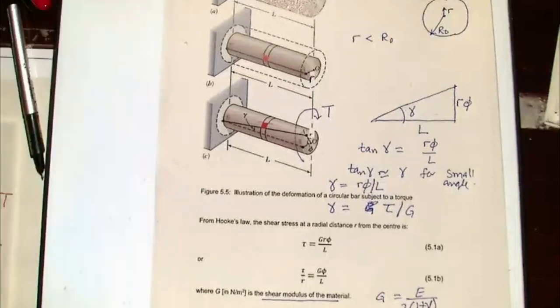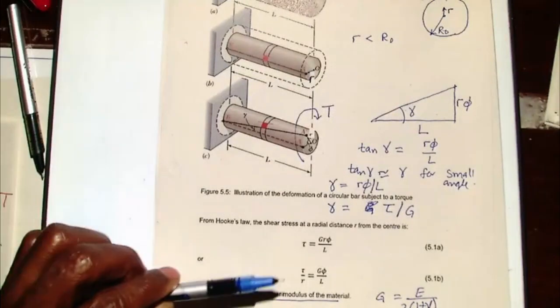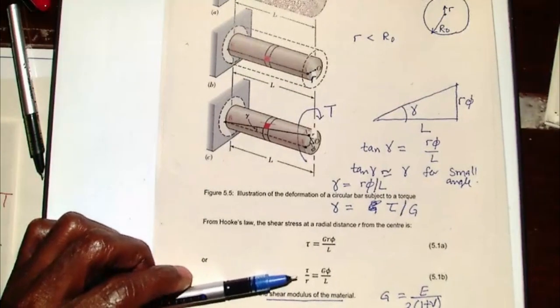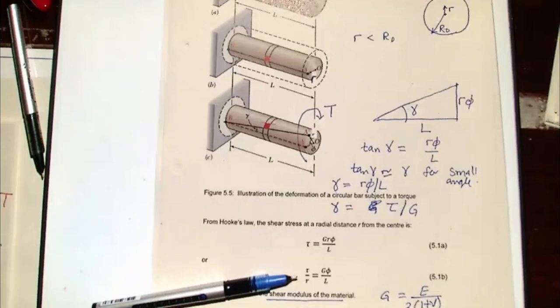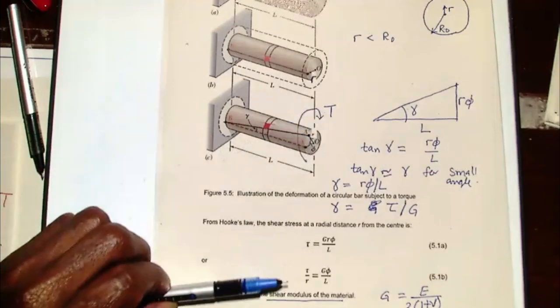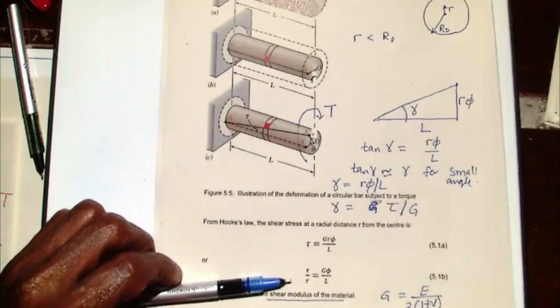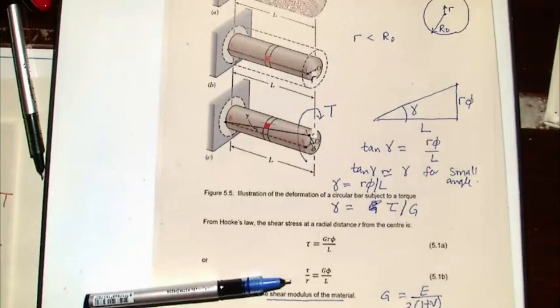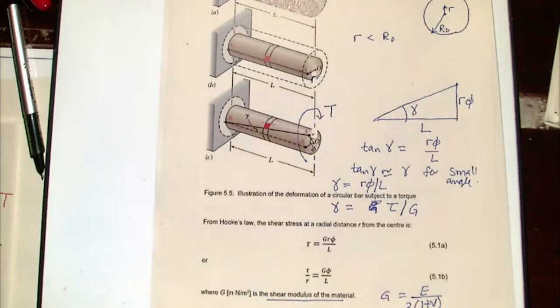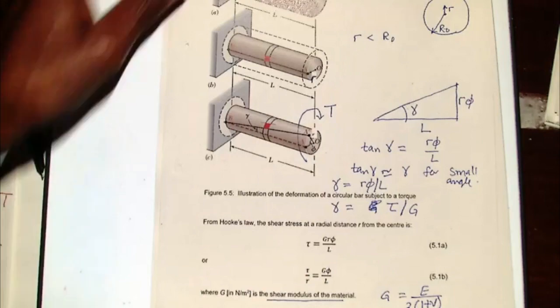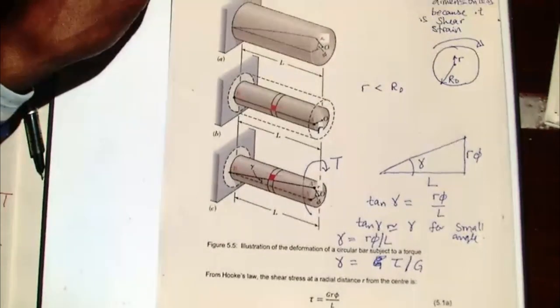So what we have here is good, but it does not allow us to relate it to the load. The load is the torque. And what we really want is to relate it to the load. Normally you want to find, if I apply this torque, what will be the stress? At the moment, we cannot do that. We can relate the stress and the shear strain, but we cannot relate it to the load. What we want to show next is how we relate it to the load, which is the main one that we do need.